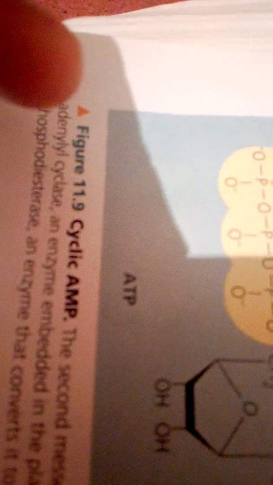Cyclic AMP: once Earl Sutherland had established that epinephrine somehow causes glycogen breakdown without passing through the plasma membrane, the search began for the second messenger. He coined the term that transmits the signal from the plasma membrane to the metabolic machinery in the cytoplasm.